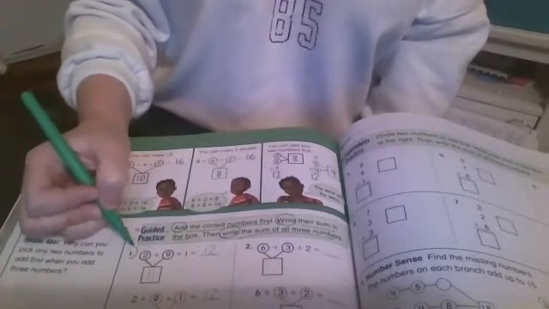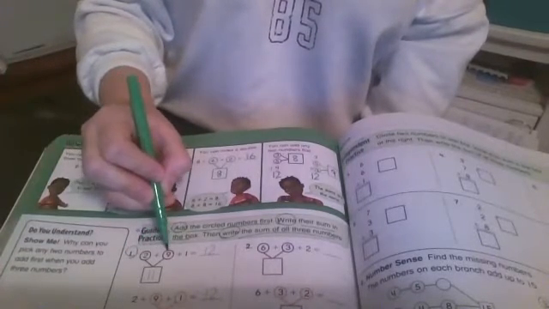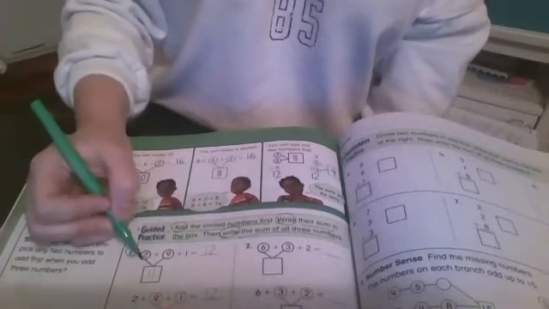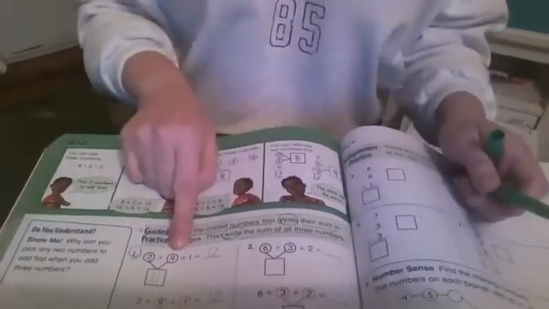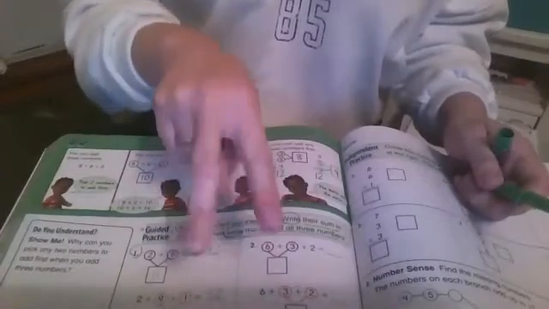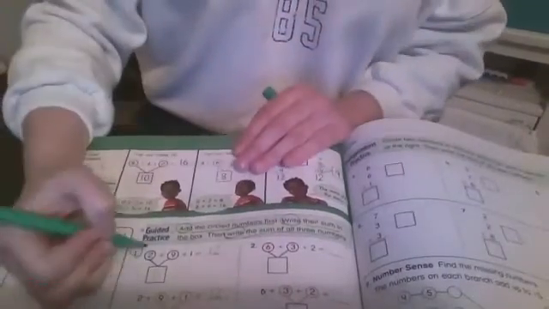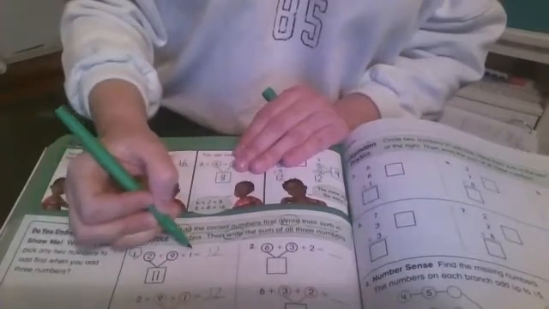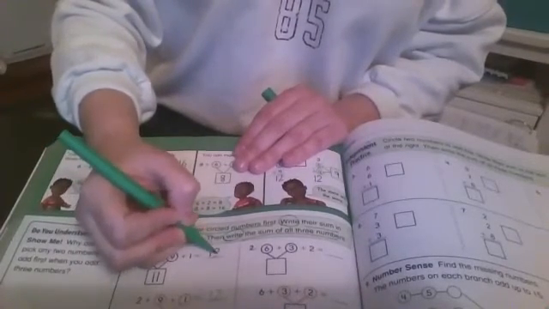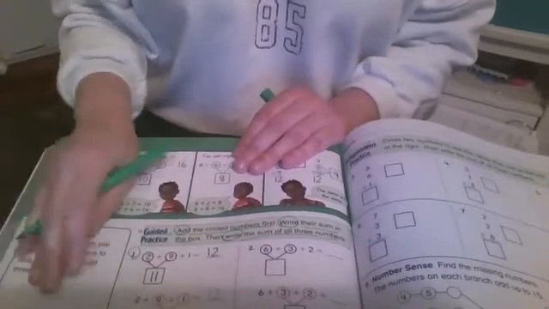Okay, so number 1 says 2 plus 9 plus 1. And they've started us with 2 plus 9, right? So I'm going to scoop up that bigger number, 9, 10, 11. Okay, so 2 plus 9 gives me 11. And now I have 11 plus 1 more. That gives me a sum of 12, right?